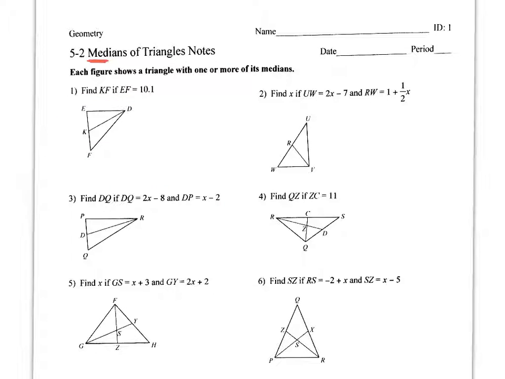One of the things you want to do is identify the relationship. So in this case, it gives me EF. If I look at the segment EF, it is the big one, so I'm going to write the word big above this. It wants me to find KF. KF is the small.